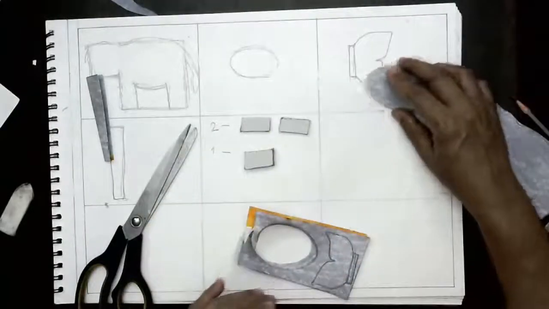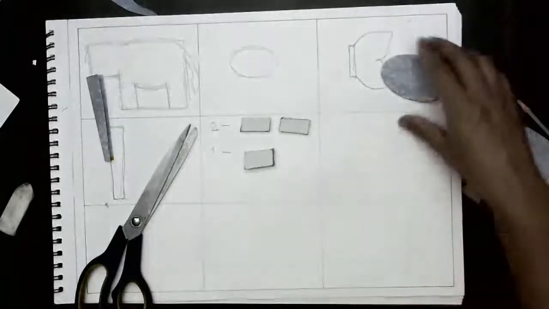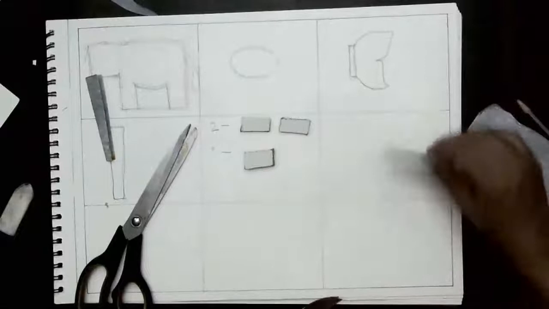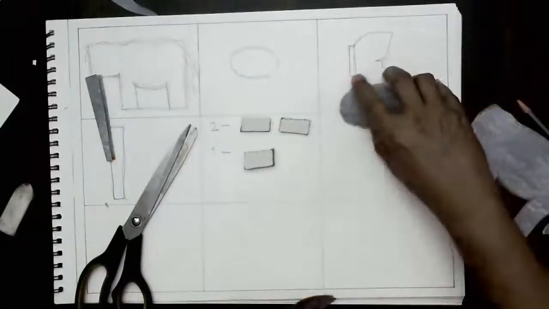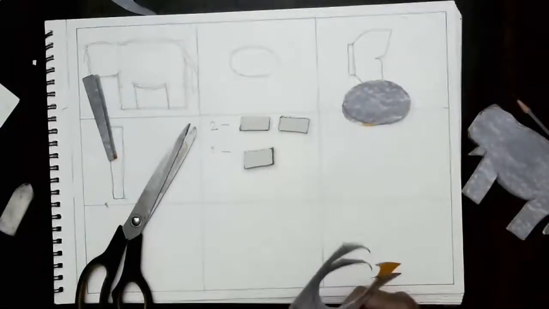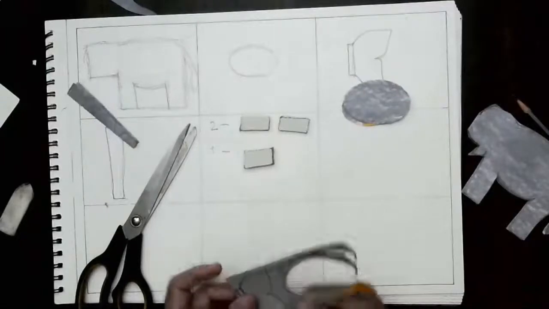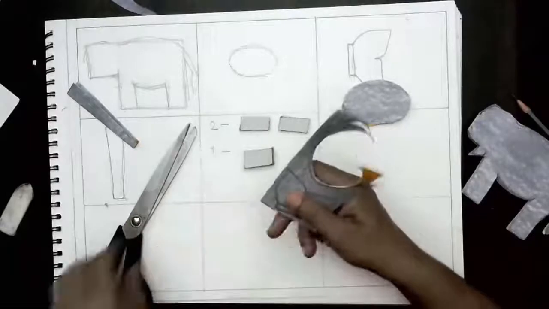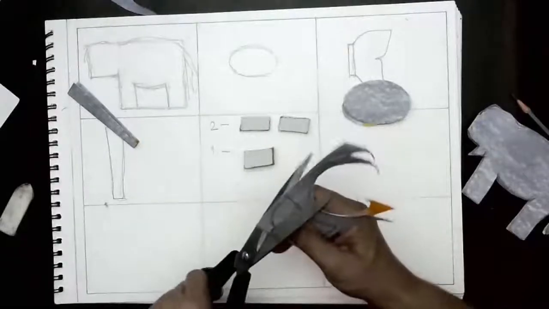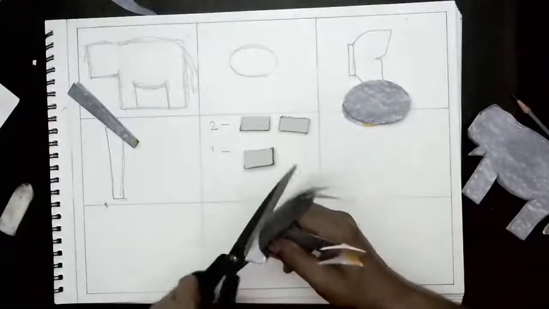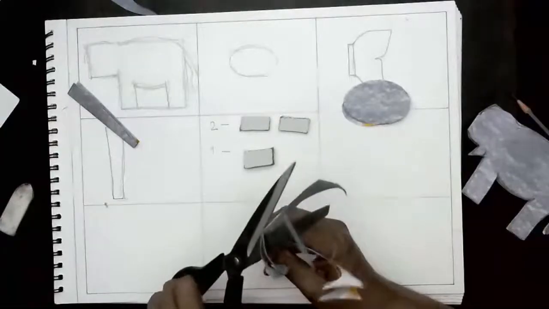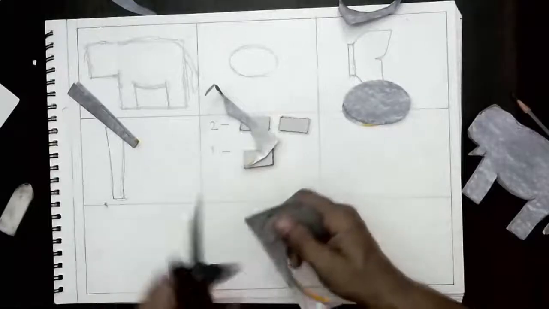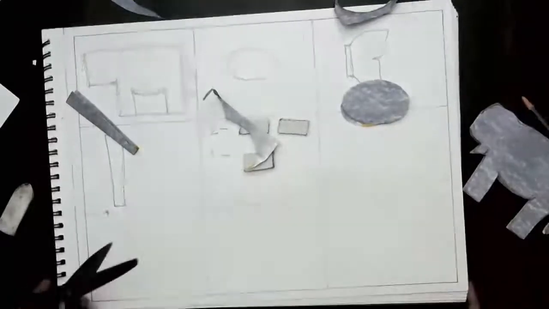Okay. Not to worry about this orange because this is in any case going to hide behind the body inside. And then we can have these two ears also, which are cut together like this. I hope you people are understanding this.